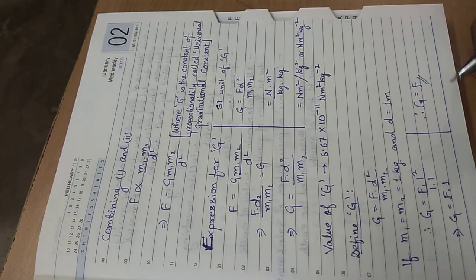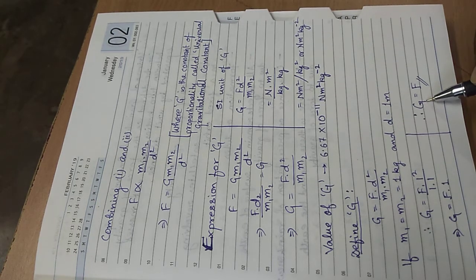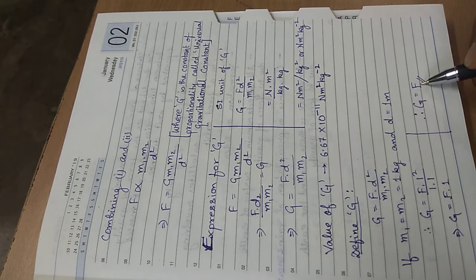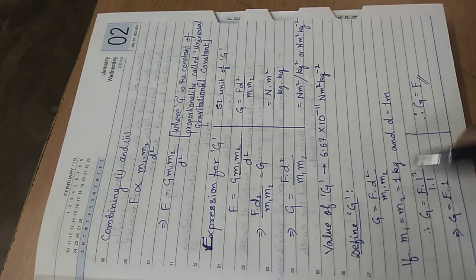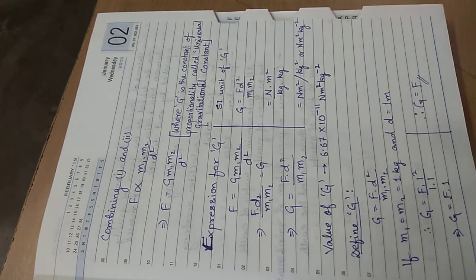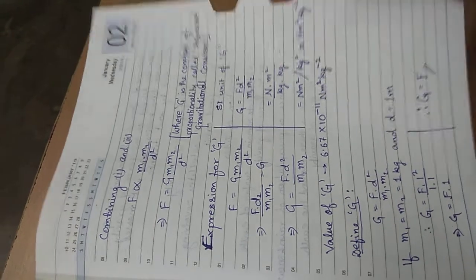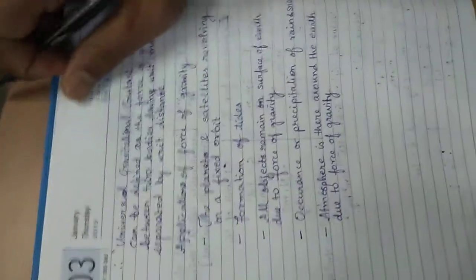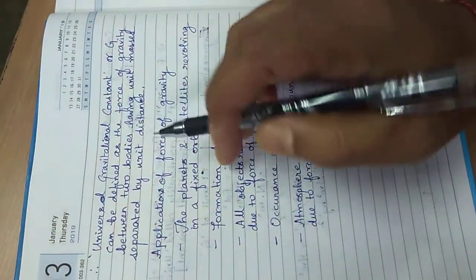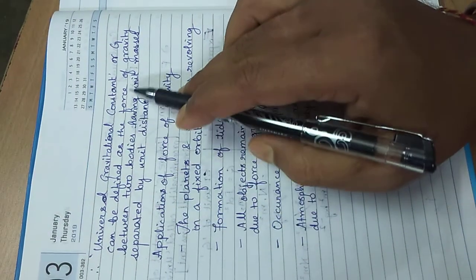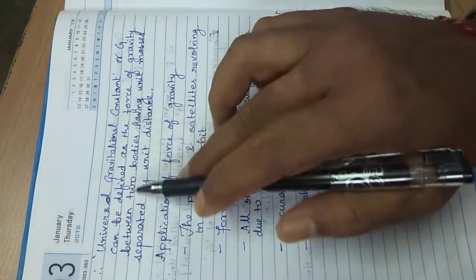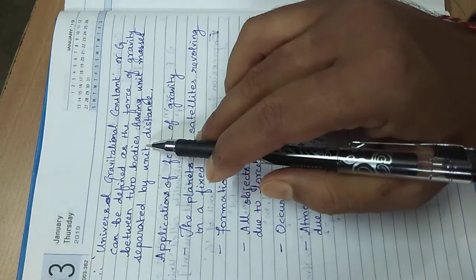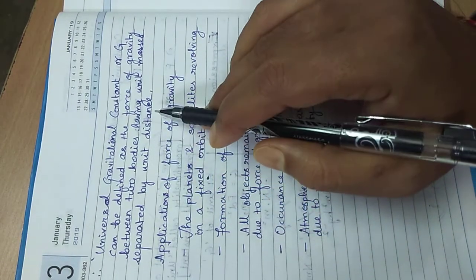So if someone asks us what is the universal gravitational constant or capital G, we can define that universal gravitational constant or capital G is nothing but the force of gravity between two bodies having unit masses separated by unit distance. So this is the definition for capital G. Here it is written, therefore universal gravitational constant or G can be defined as the force of gravity between two bodies having unit masses separated by unit distance.